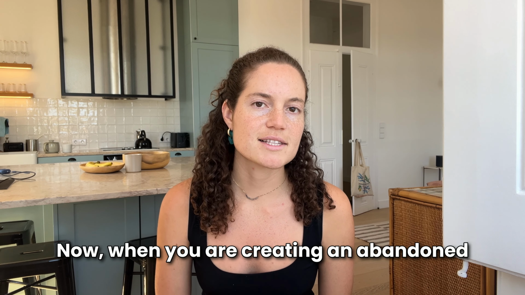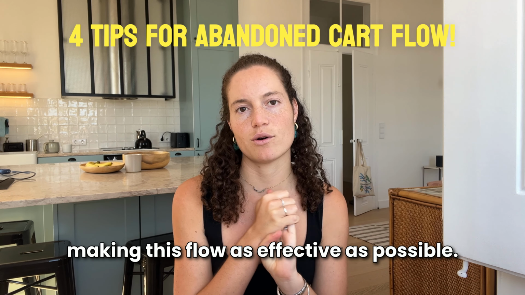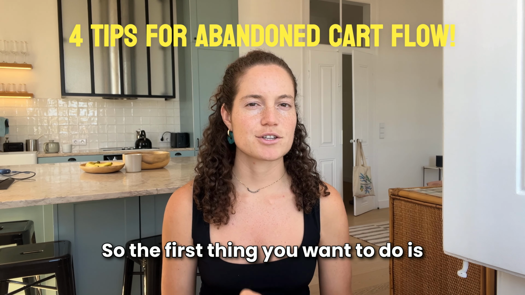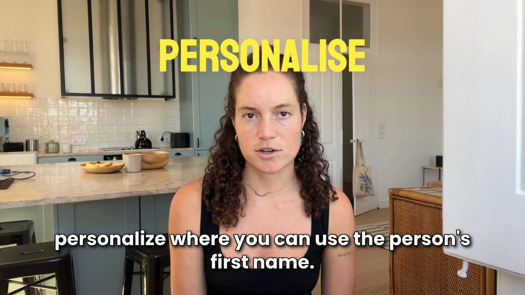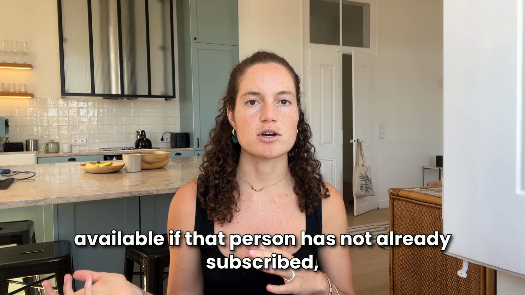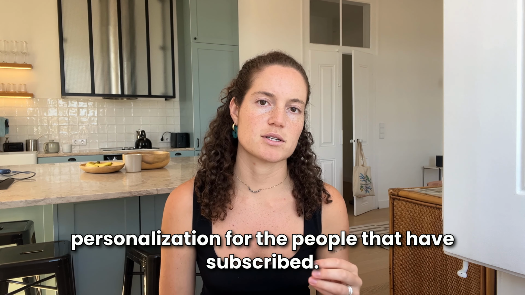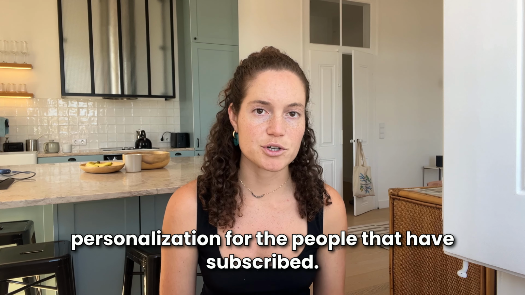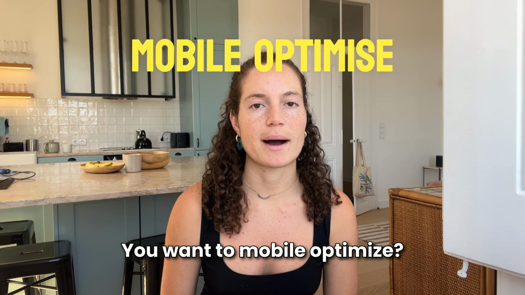Now, when you're creating an abandoned cart flow, here are 4 tips for making this flow as effective as possible. So the first thing you want to do is personalize. Where you can, use the person's first name. And although you might not have this data available if that person has not already subscribed, you definitely want to include some kind of personalization for the people that have subscribed, because as we know, emails and subject lines that include personalization convert better. Second, you want to mobile optimize.